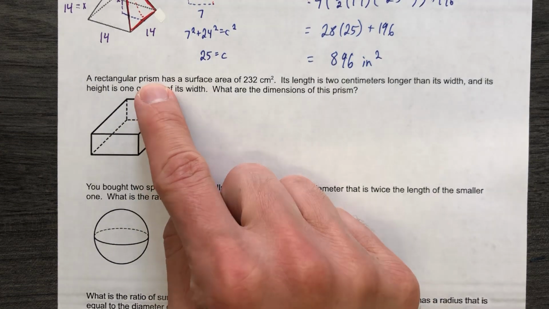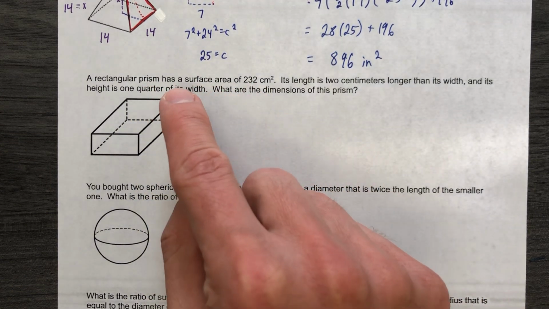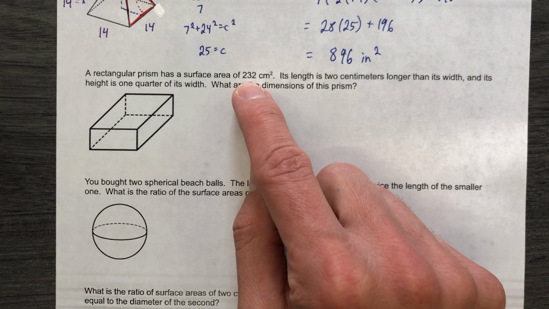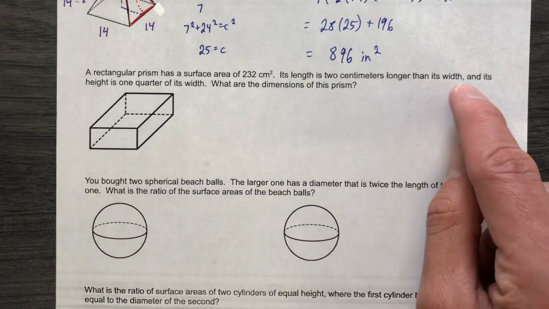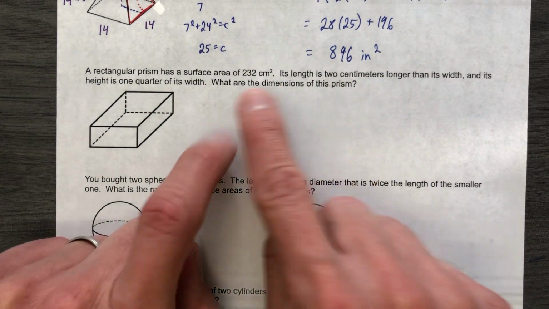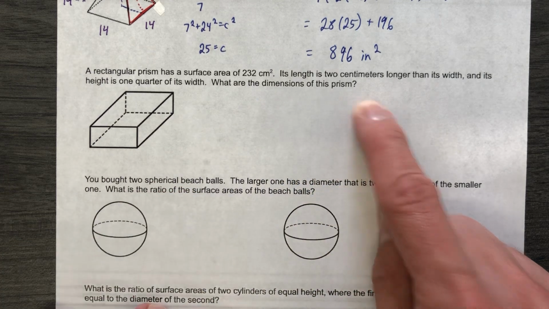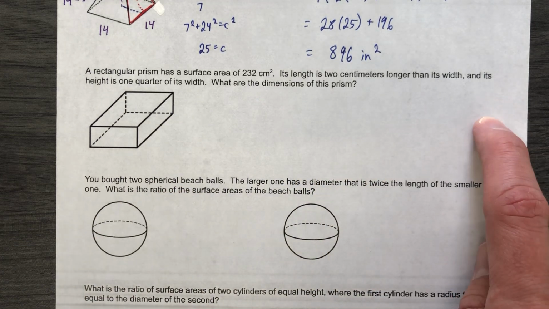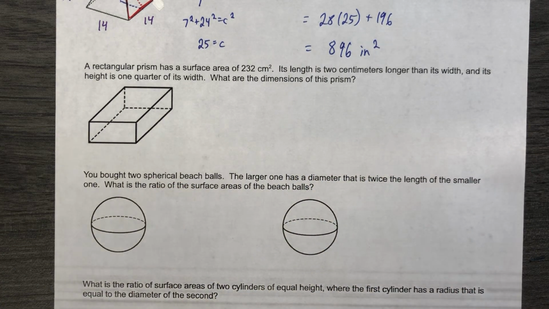I do have a rectangular prism. Surface area is 232. Hold that thought. Its length is 2 centimeters longer than its width. Its height is 1/4 of its width. What are the dimensions of this prism? Okay, the final answer is going to be the dimensions of this prism. We're going to come over here and say the width is this, and the length is this, and the height is this. Okay, that's the final answer.